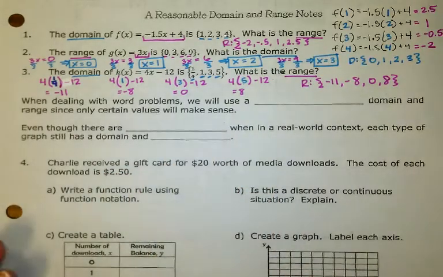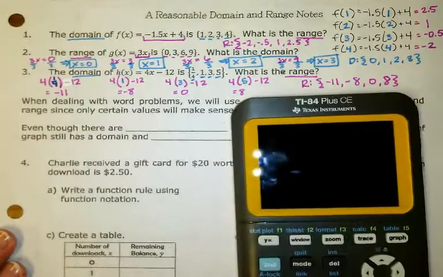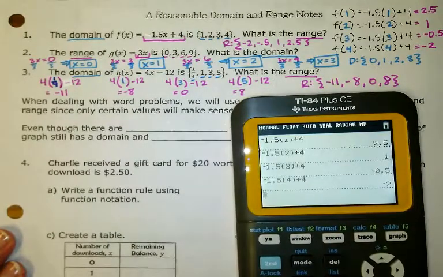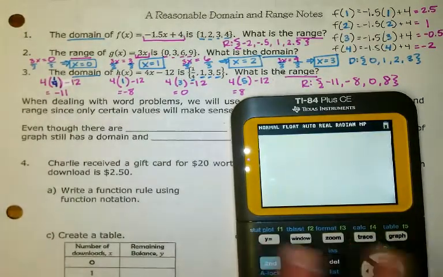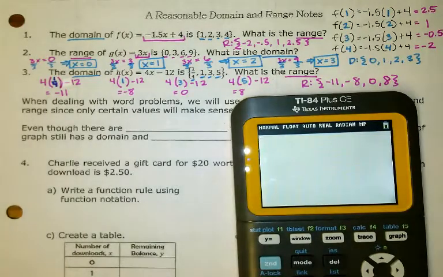Alright, so I want to show y'all something that's kind of cool on your calculator. I showed you guys back here, if you want to plug them each in, you can do it with different values. I also want to show you guys something neat. So if you don't have a calculator, now would be a nice time to go grab one from the front. If you do have one, please turn it on.